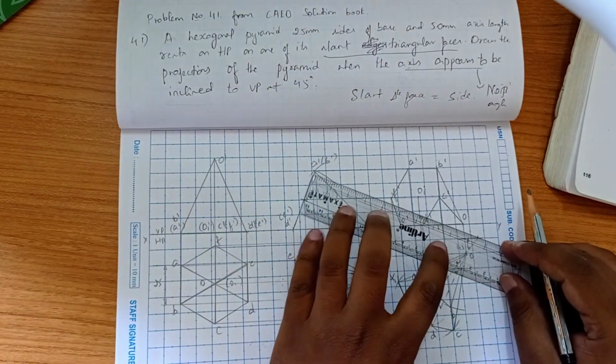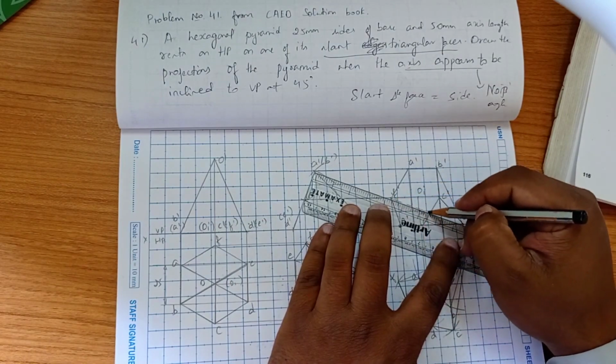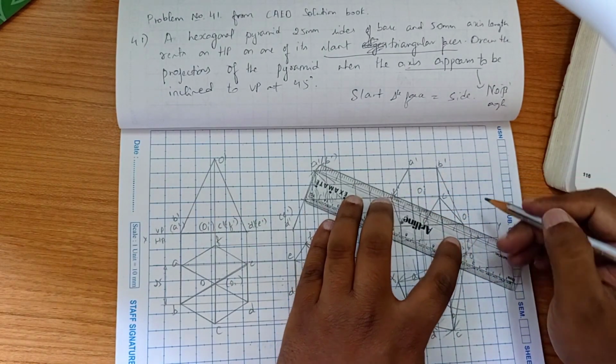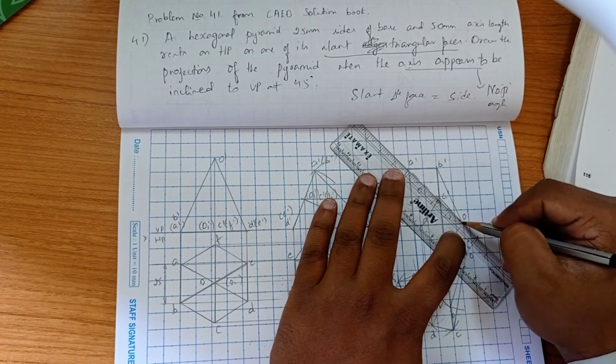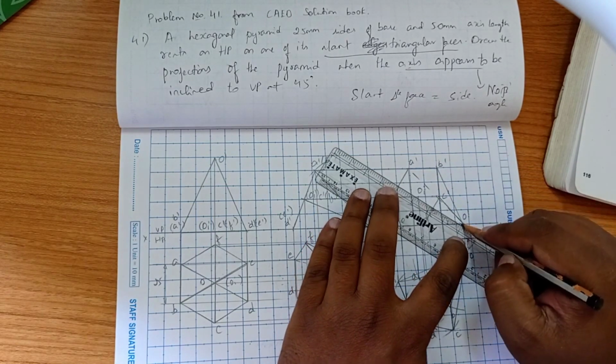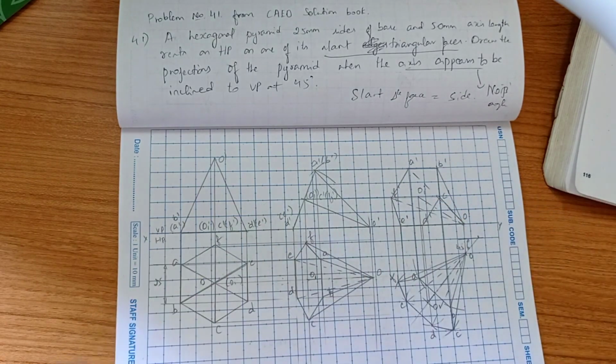Okay, here two slanted edges from F dash to O dash, it is passing inside, and from here A dash to O dash also passing inside. Finally we have the axis, so we can show the axis. So this completes the problem.